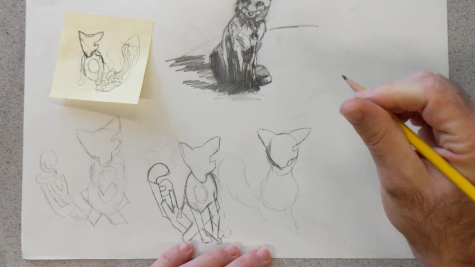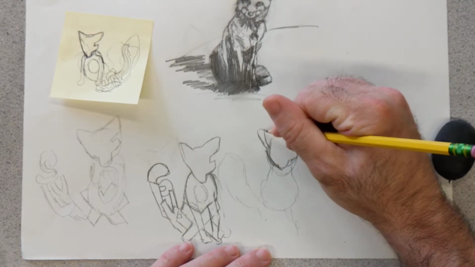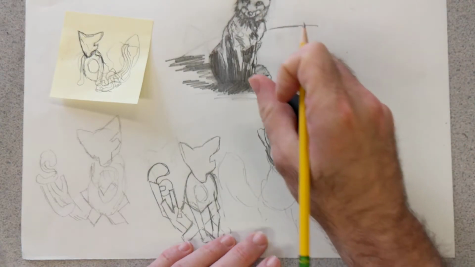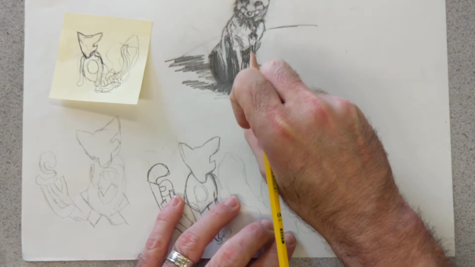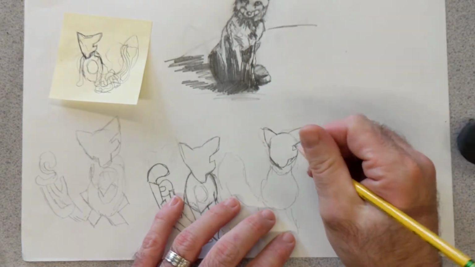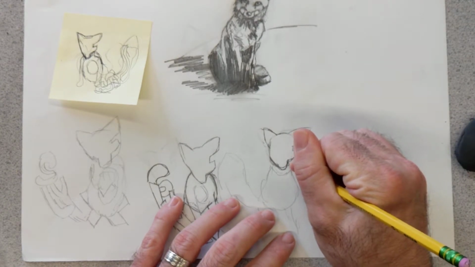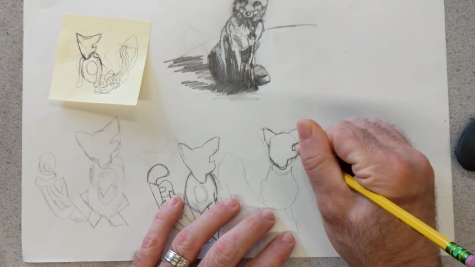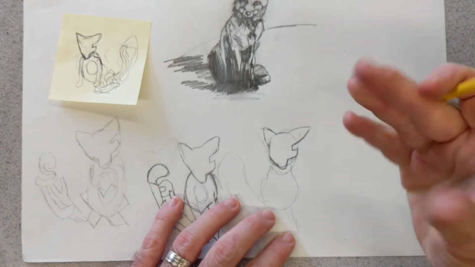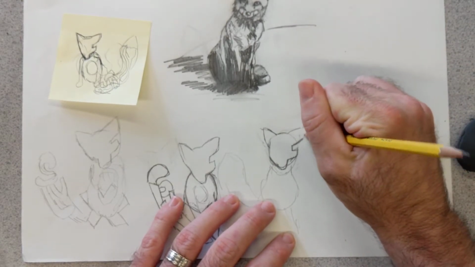Maybe I don't want it to be so exactly like the first one. And this is kind of like making it more abstract. So I want to make it, and I don't want that to be so big, so I'm gonna go ahead and fix that.